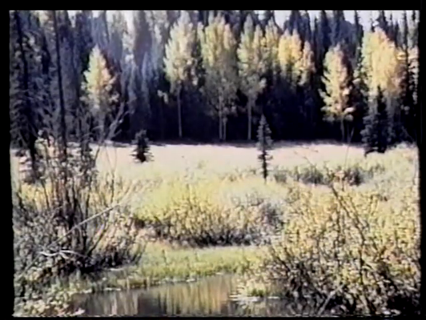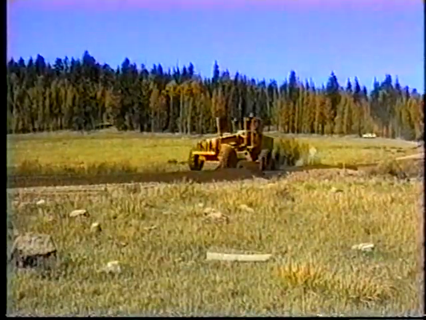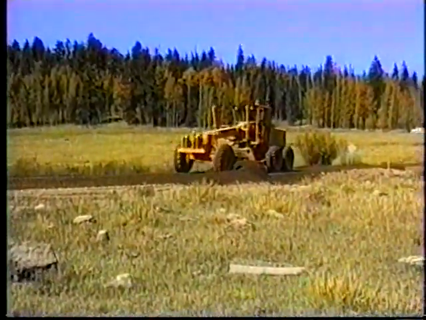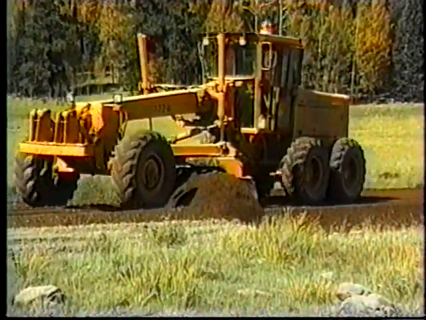Two projects on National Forest roads are a case in point. These aggregate surfaced roads were both subject to excessive dusting and erosive loss due to their high percentage content of fine particle materials and lack of cohesive characteristics.